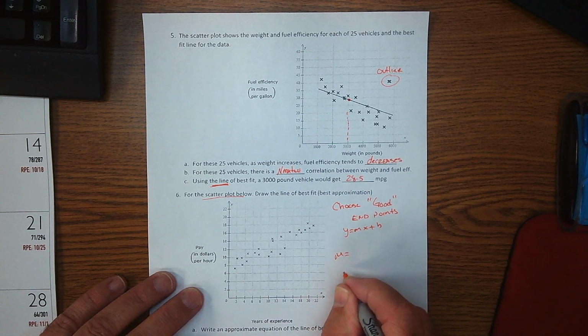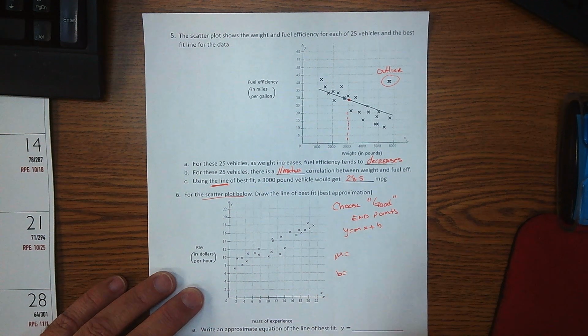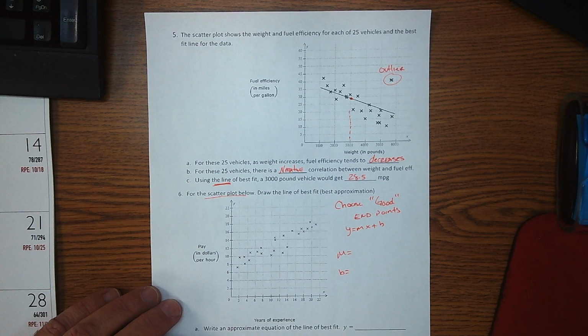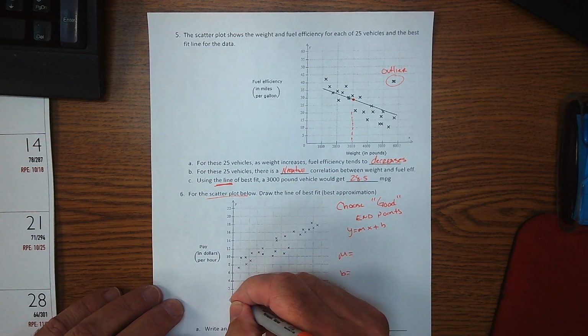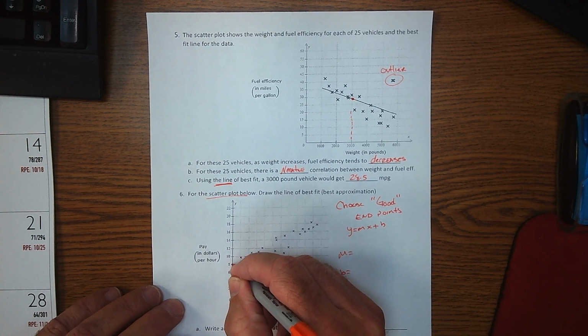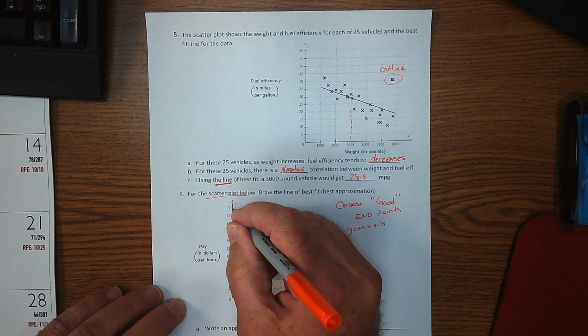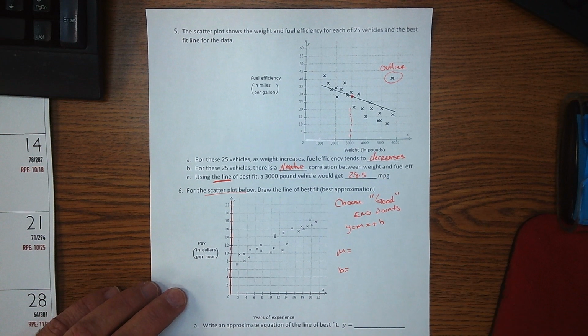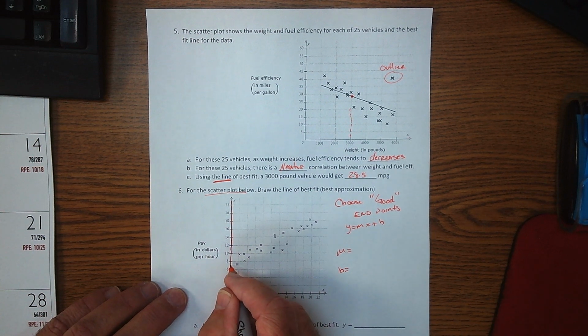The first point I pick is going to be on this line somewhere. Make sure it's on this line, right here. If you don't pick one on this line, you're going to get screwed up. And make sure you get one that has a good number to it. Don't pick 10.5. Don't put a point right there. That's not a good place.